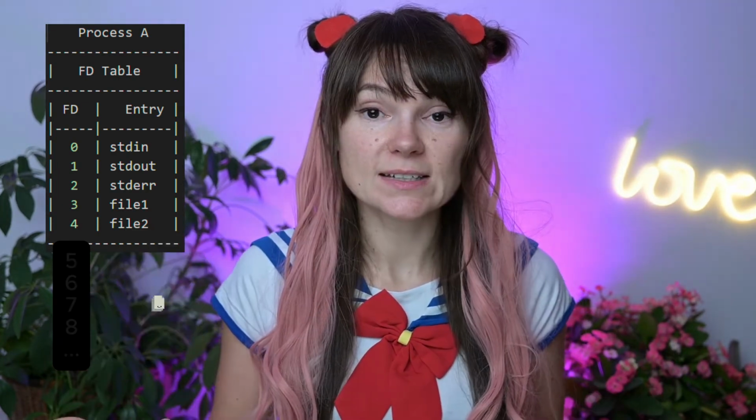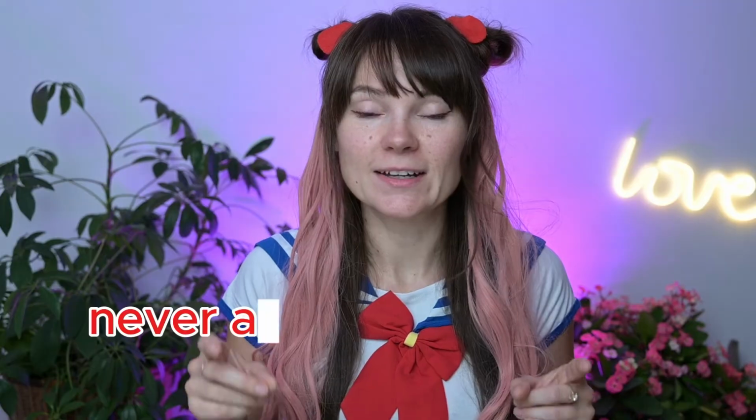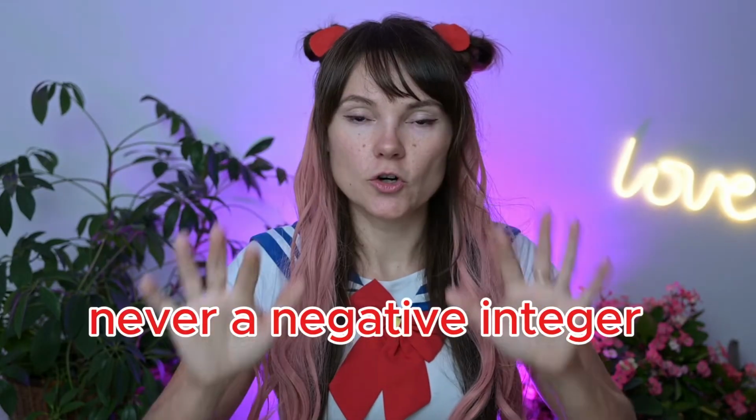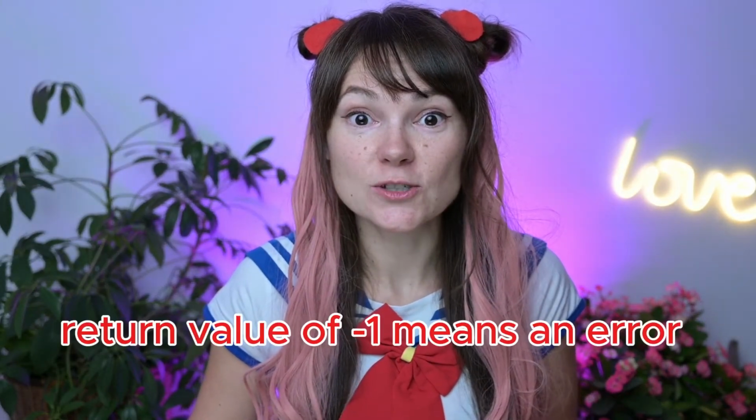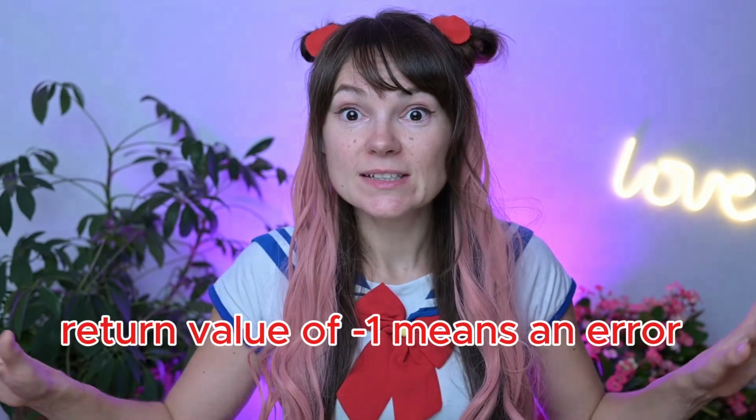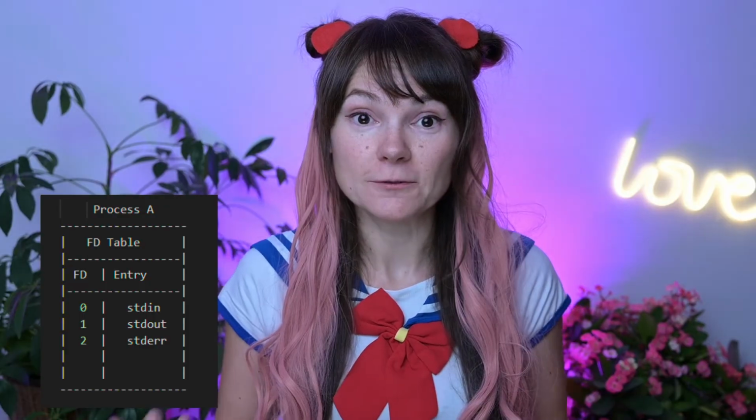Each process can have thousands of these little descriptors. By default, it's up to 1024, but you can raise that number up to over a million if needed. But remember, it's never a negative integer. So a return value of -1 is your system's way of saying, oops, something went wrong. Definitely keep an eye out for that when opening files.